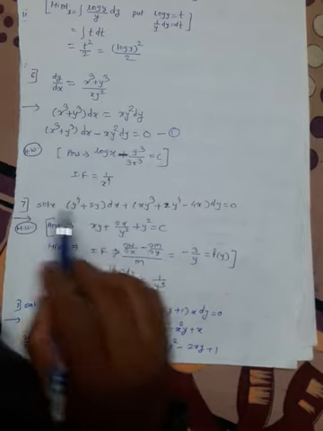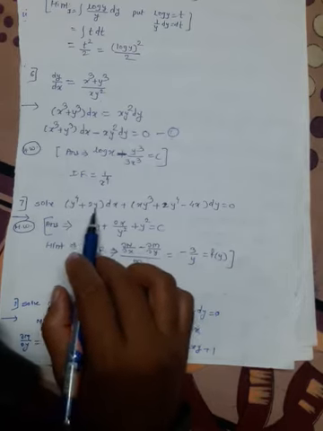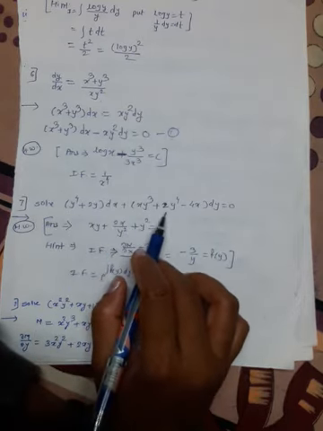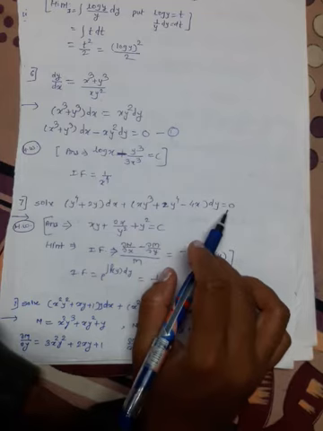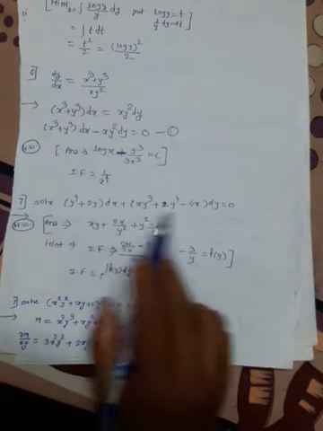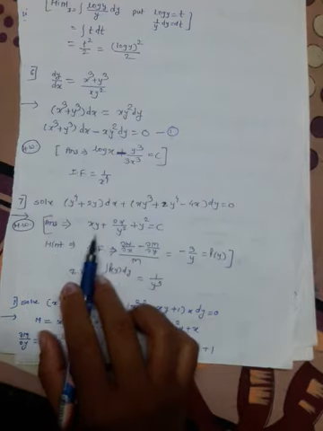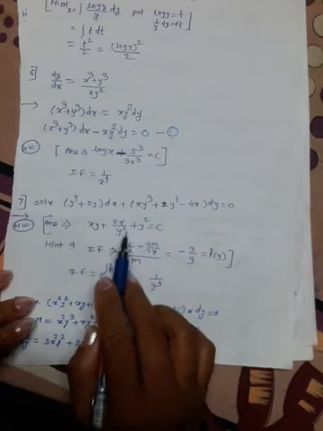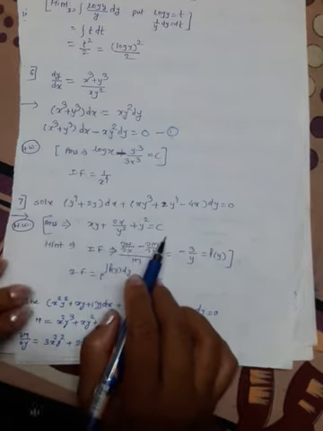Now let us see the next example. Solve y raised to 4 plus 2y dx plus xy cube plus 2y raised to 4 minus 4x dy is equal to 0. Again this is homework for you. This is m, this is n. Answer is xy plus 2x upon y square plus y square is equal to c.